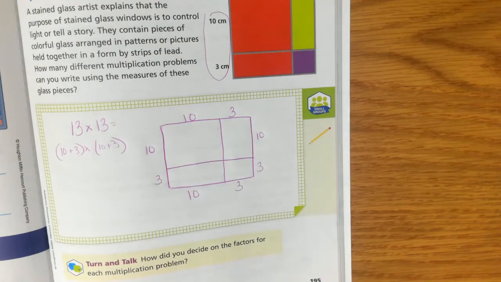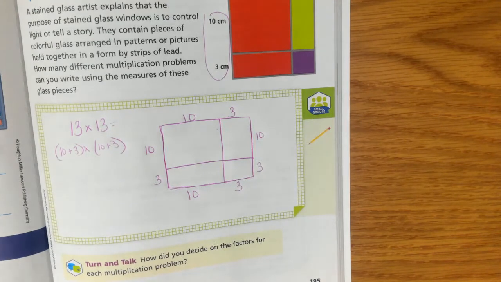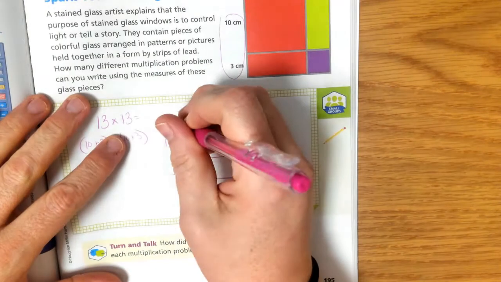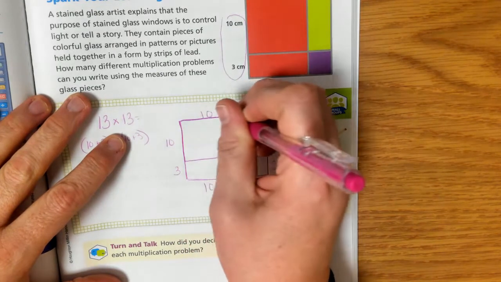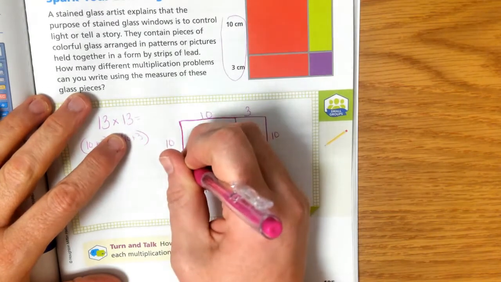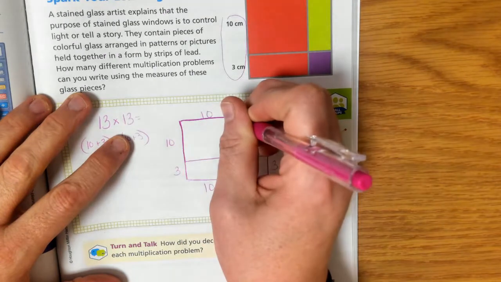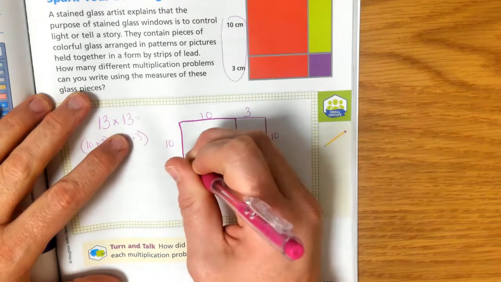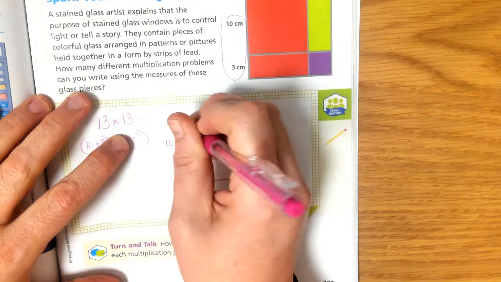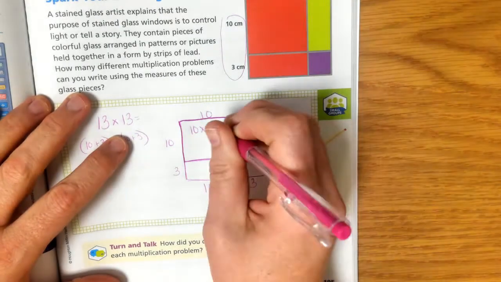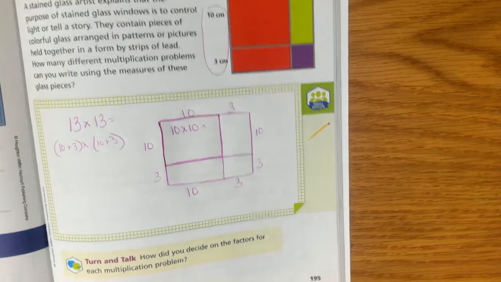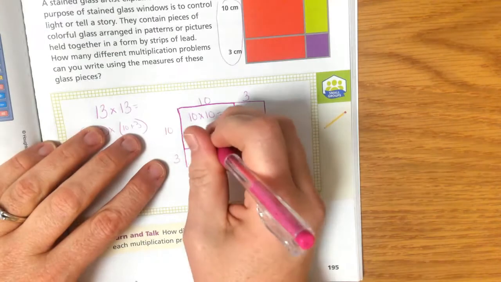So now we can find the area of all of our little squares, or our little rectangles. Remember, area is length times width, right? So if this is 10 by 10, we just want this one right here. So this is 10 by 10. 10 times 10. What is 10 times 10? 10 times 10 is 100.